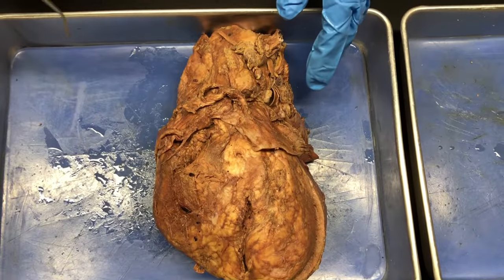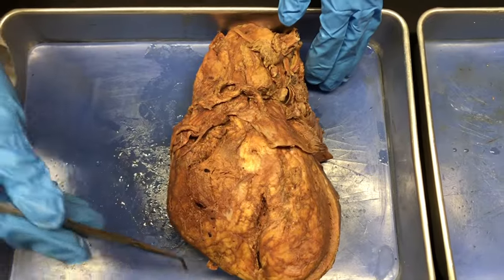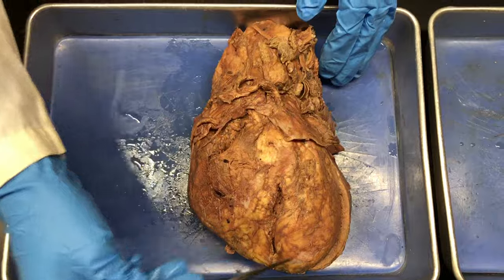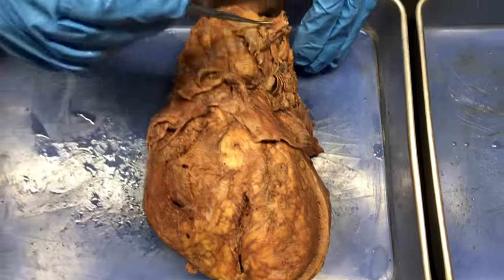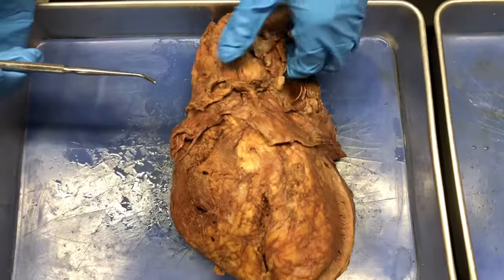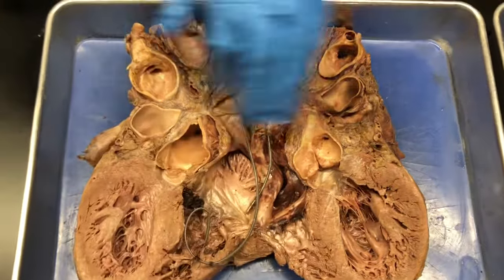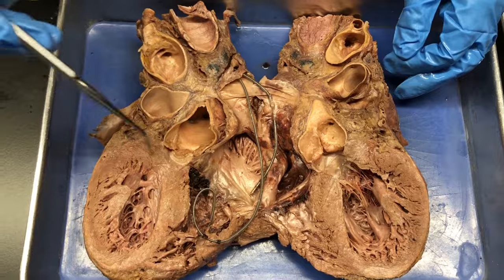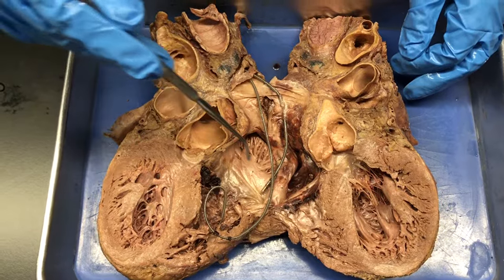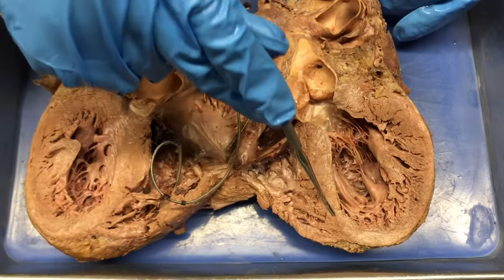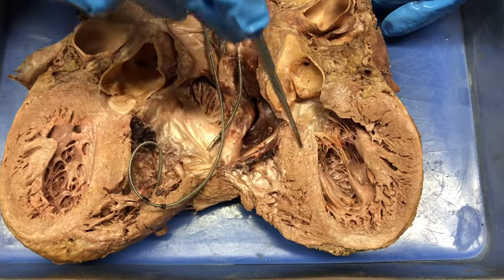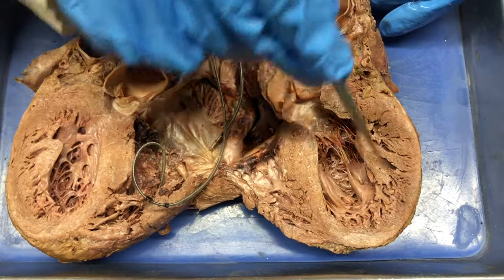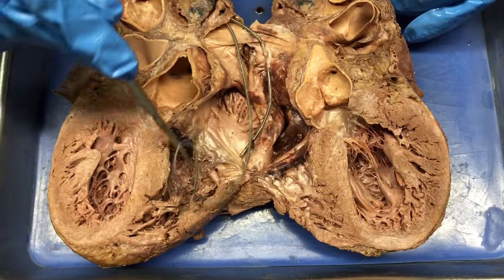So now we're back to that gigantic human heart. This is the anterior view, so we have that apex right here, and we have the base up here. But what we care about is on the inside. So what you see is a lot. So let's orient ourselves to the different ventricles. First, this is the interventricular septum, so it's going to be separating our left ventricle from our right ventricle.